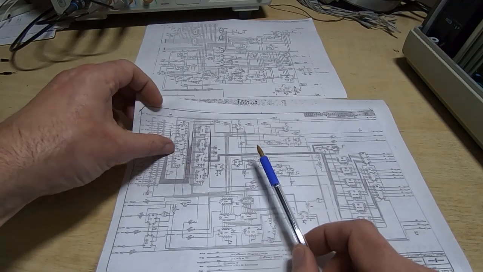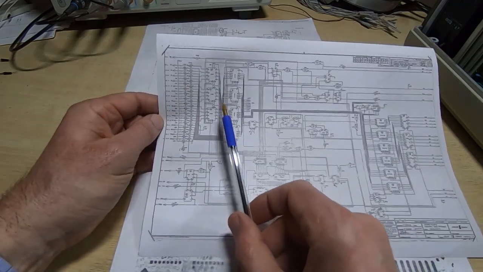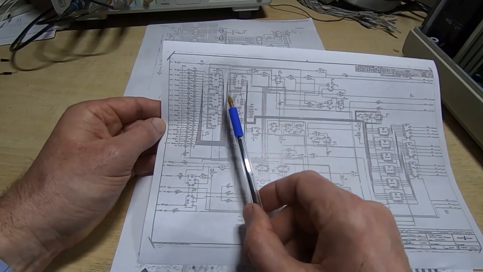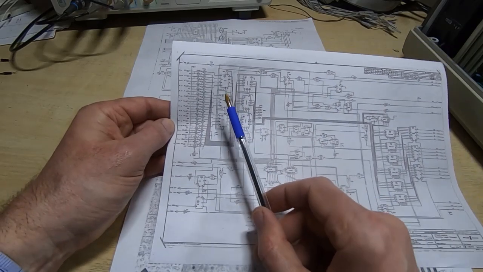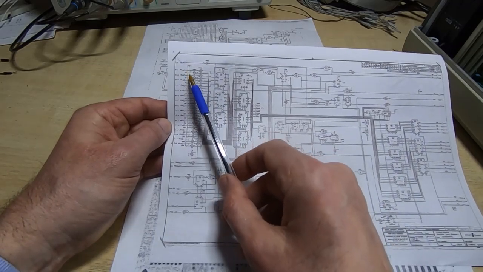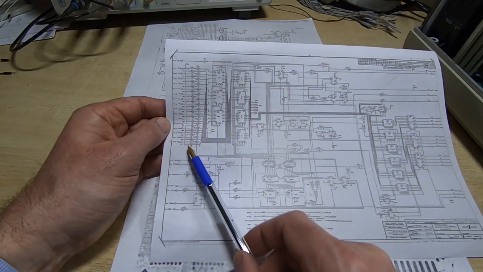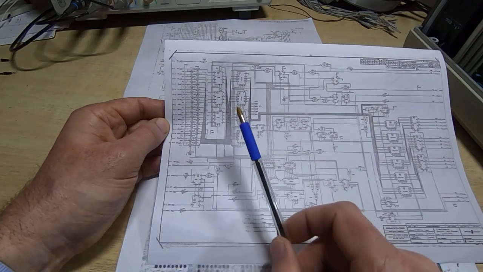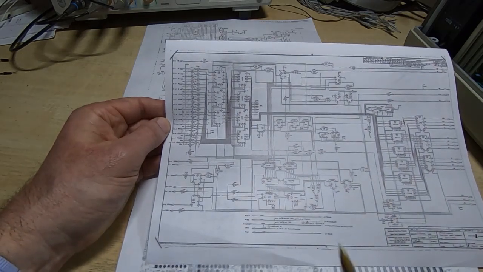So what we actually have in this is the interface between the video system and the PPU hybrid module. On the PPU hybrid module there is an address data input output bus, 16 bits, and it's used for feeding data into and out of the PPU.